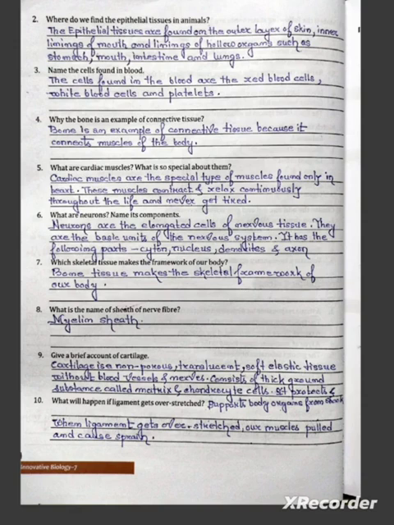So in this video up to question number 10 I have solved. So the short answer type we have solved. In the next video we will be solving from the third part, that is, answer the following questions in detail. The diagram based questions and critical thinking answers we will be doing in the next video.